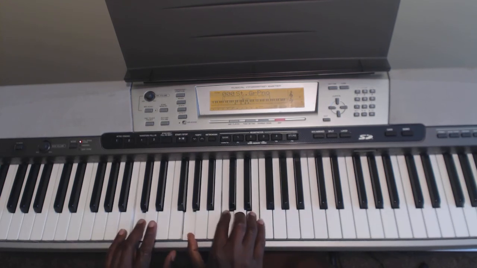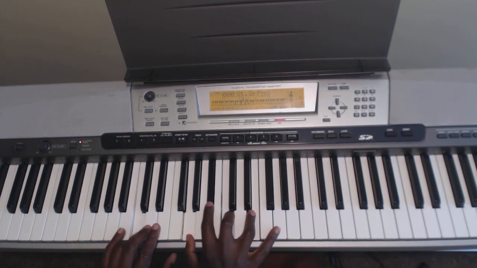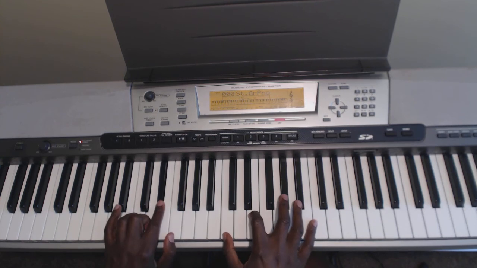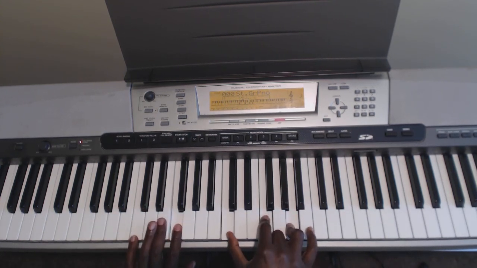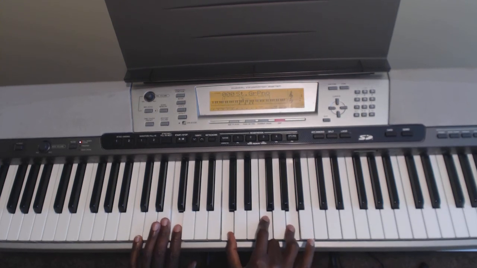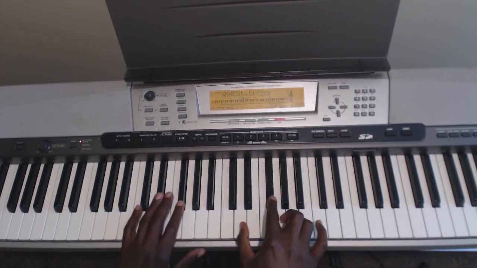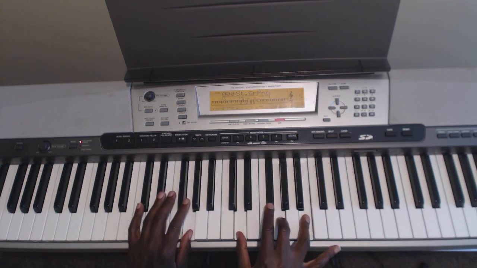So, amazing grace, how sweet. Then you go to your 4, which is your F major chord. See that?